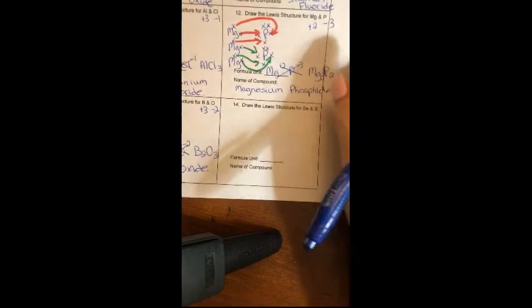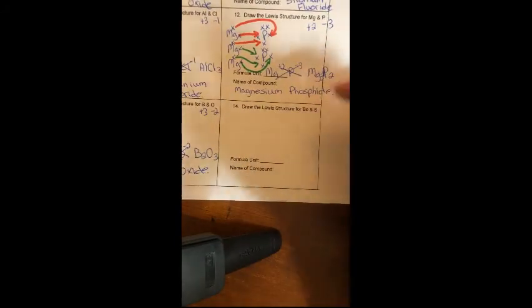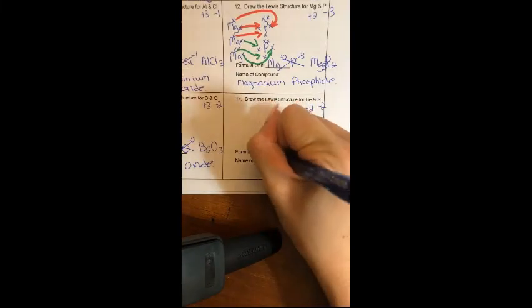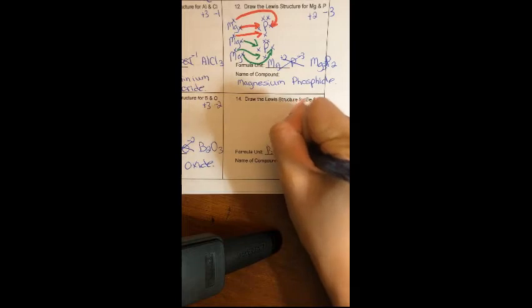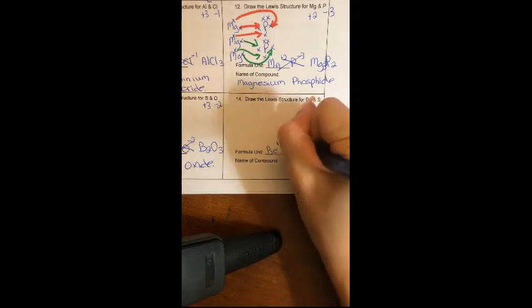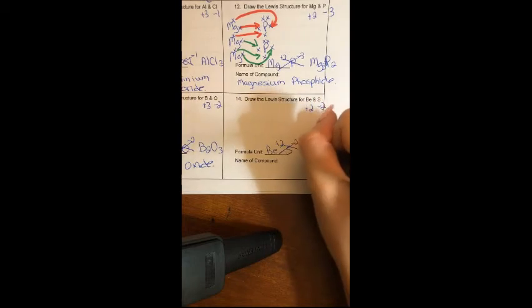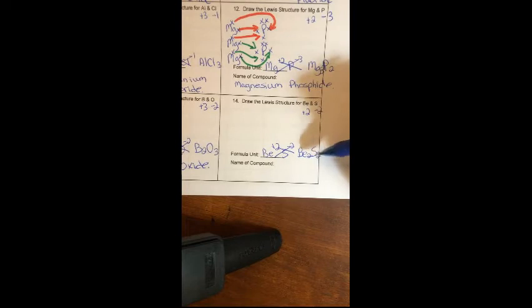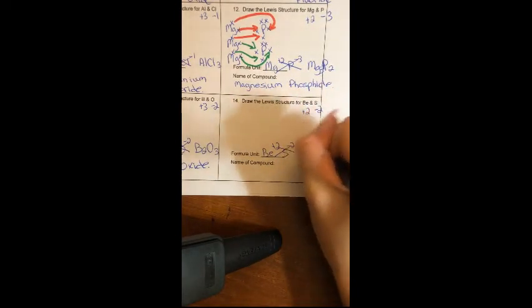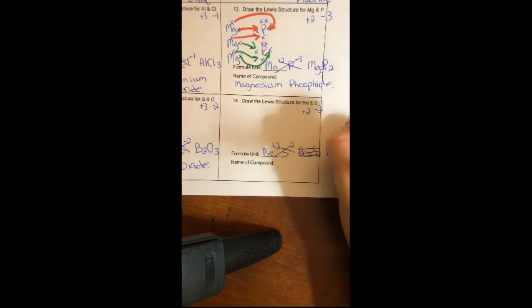Okay, and then the last one, beryllium and sulfur. Beryllium is +2, sulfur is -2. Cross them over, I get Be2S2. Remember, if the numbers are the same though, we can drop it down to 1 and 1. So this is not going to be my answer. It's going to be BeS.